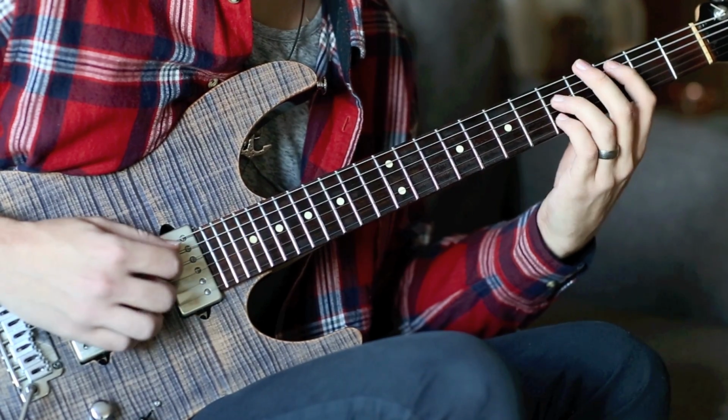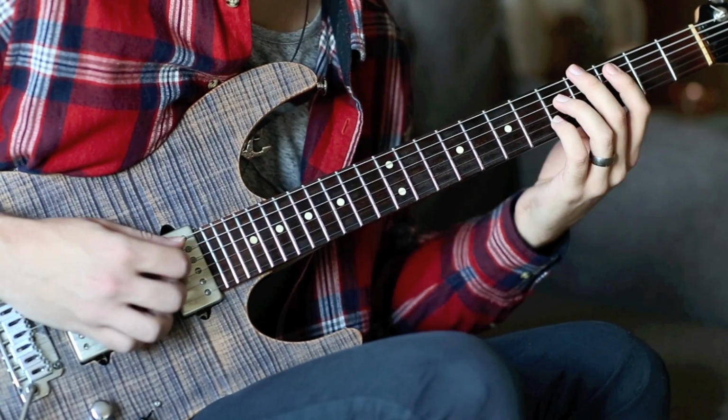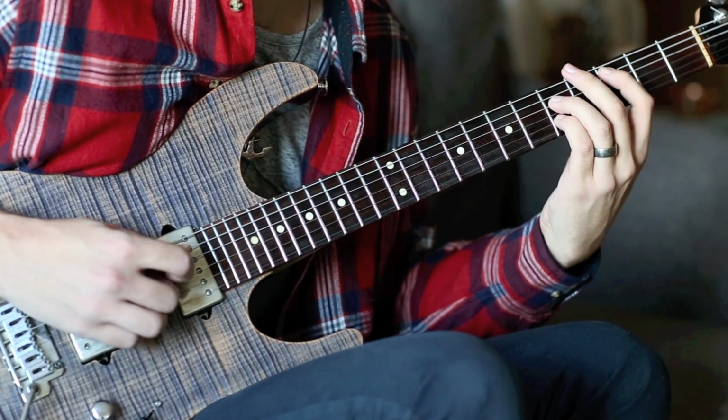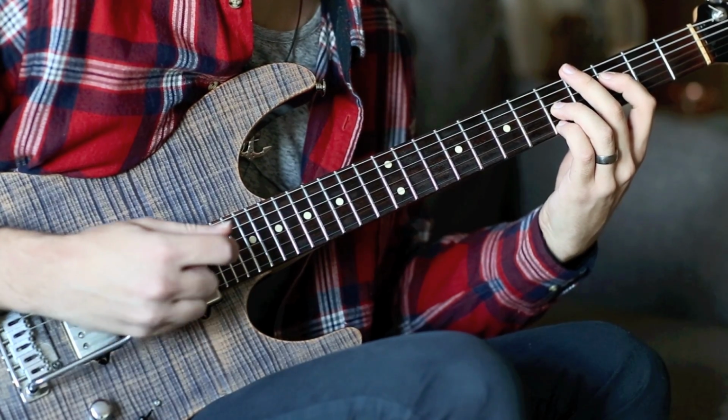So these two sets of strings right here, what's really convenient is they're the exact same shape.